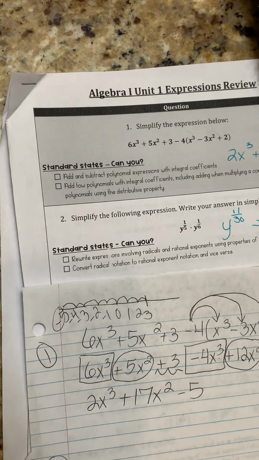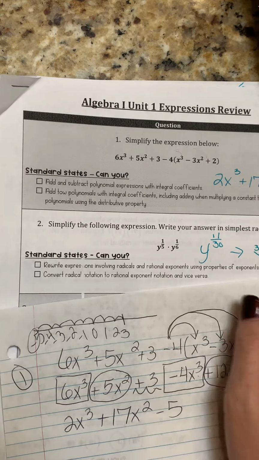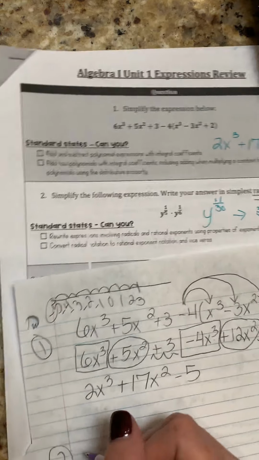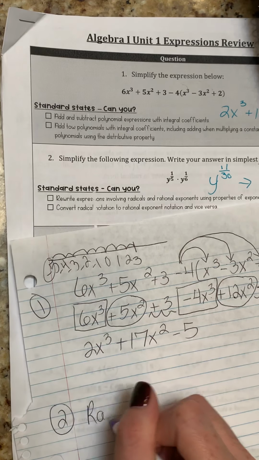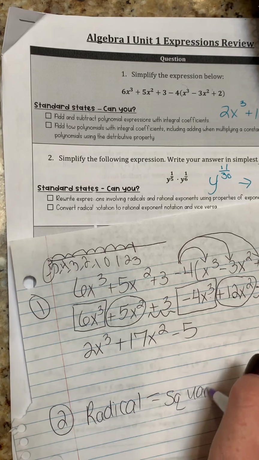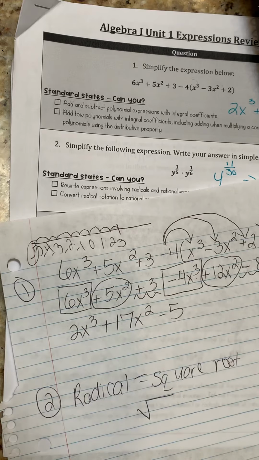Number 2. Simplify the following expression. Write your answer in simplest radical form. That's the key word right here. Radical, remember, is a square root, which is just a sign just like that.